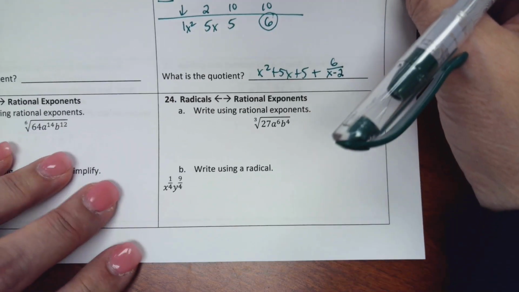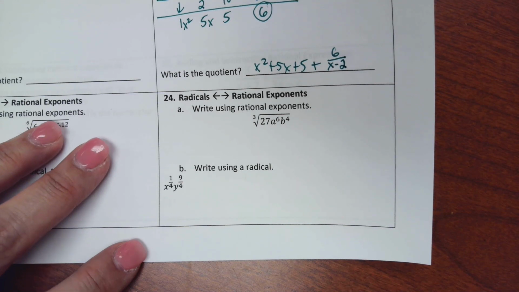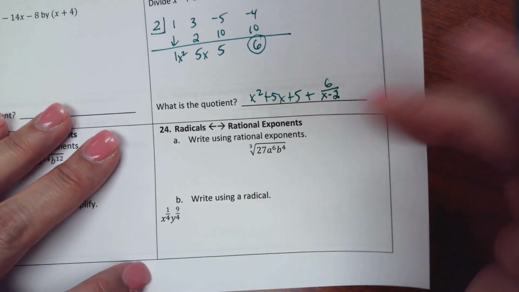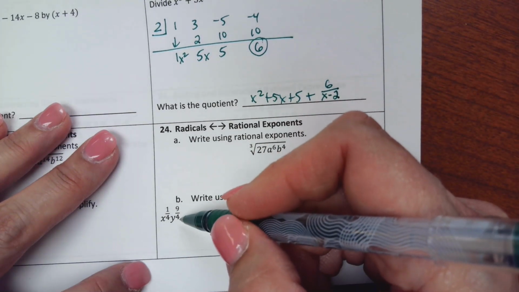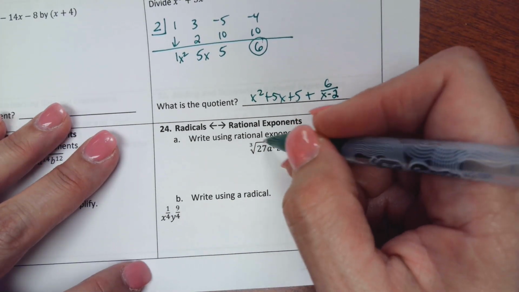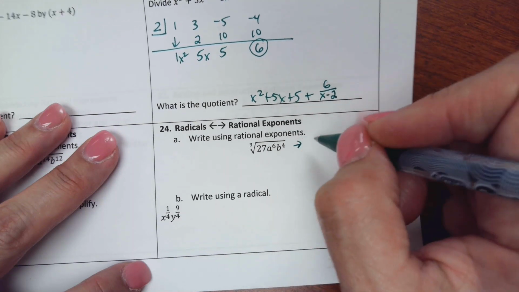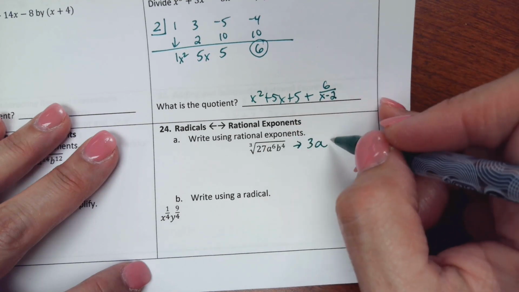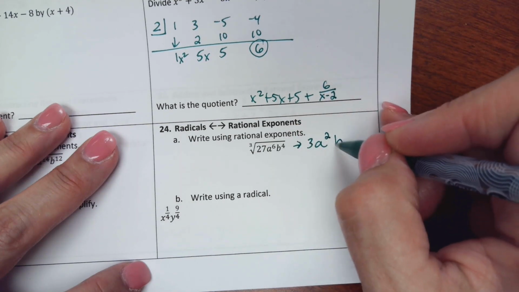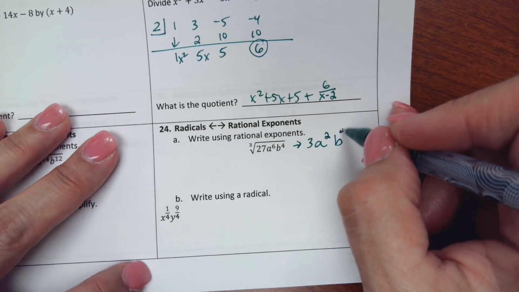Okay. All right, for here, let's see, using rational exponents. So what that means to me is I want to have fractions as my exponents. So the cube root of 27 is known, that's 3. My a is going to be 6 over 3. Well, 6 over 3 is 2. And my b is going to be 4 over 3, which doesn't reduce at all.